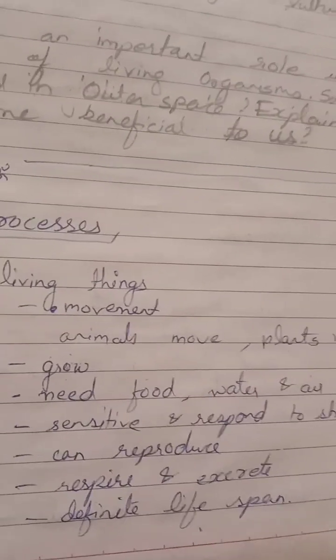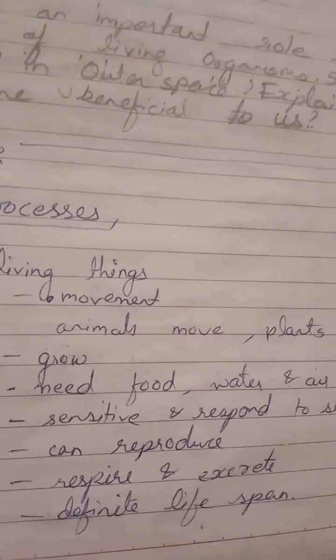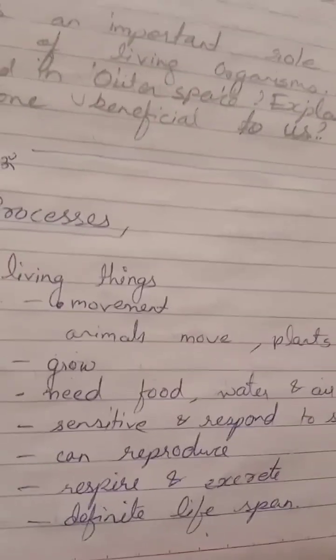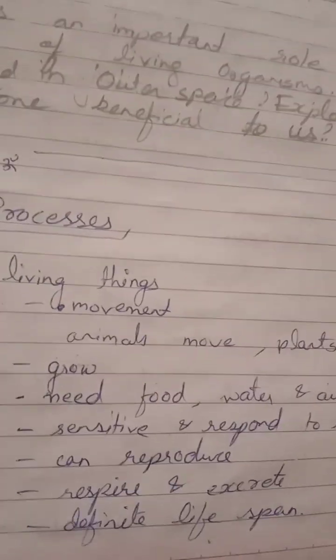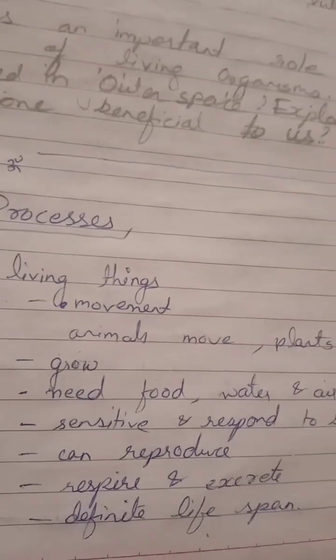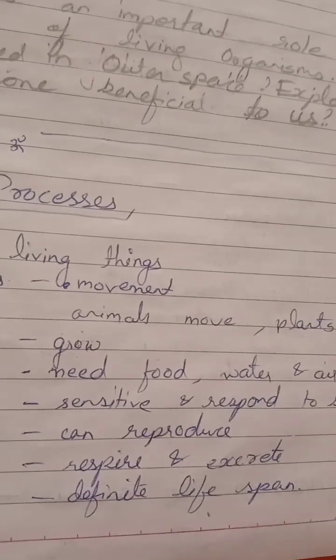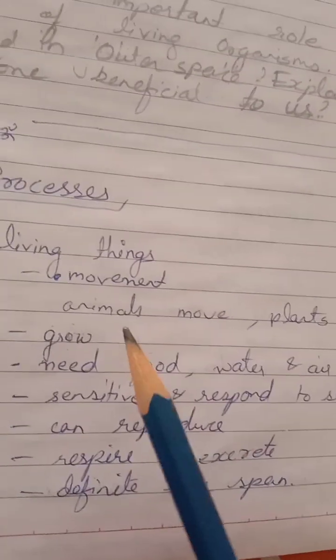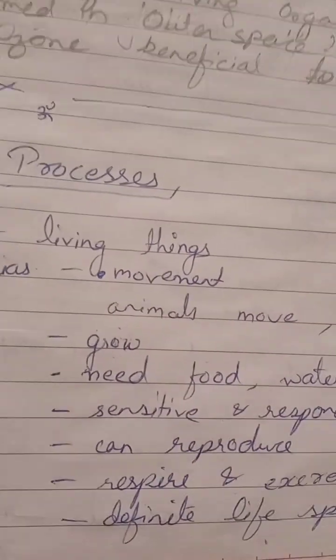Different organisms have different lifespans. Somebody lives for 10 years, somebody for only 6 months. Many plants have a lifespan of only 6 months. Human beings sometimes go to 120 years, right? So these are the few criteria which tell you that the organism is living.